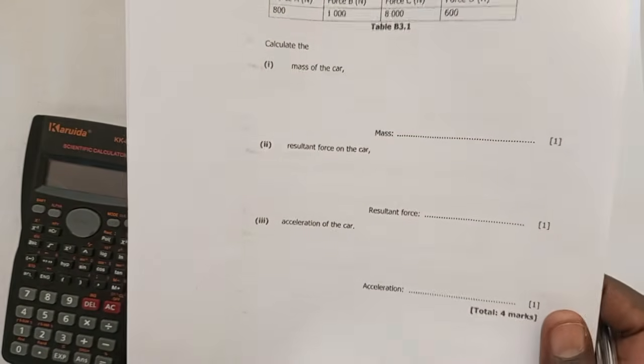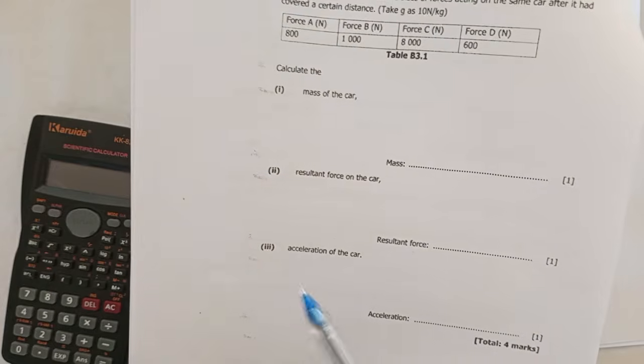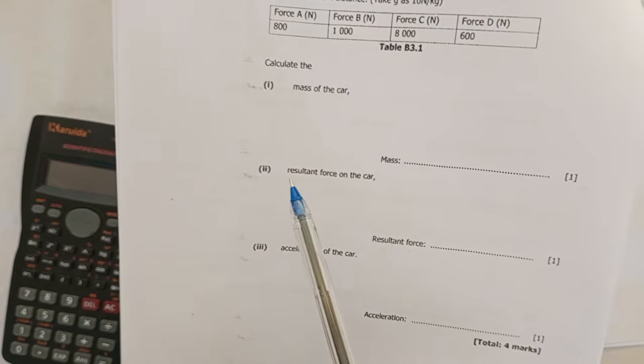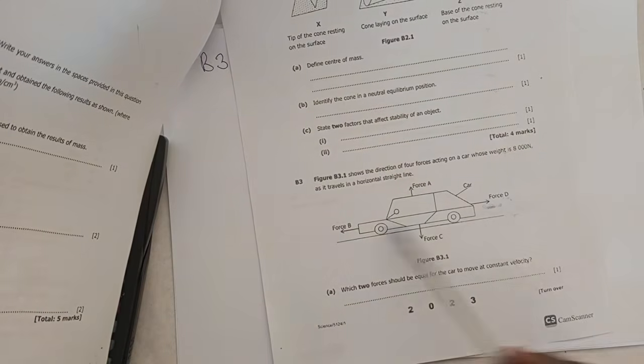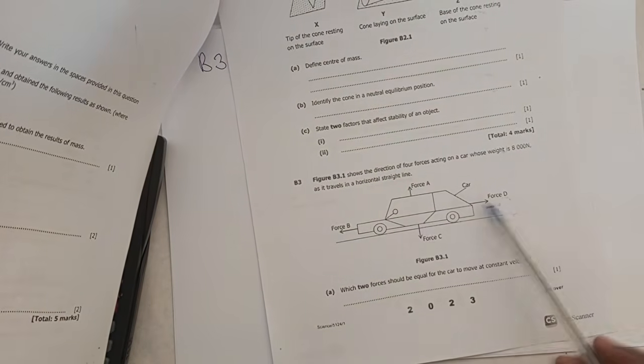The next question says, okay, so the resultant force. This question, the way it is, we are going to consider the way the forces on the car are in this case. So we will consider this and get the resultant force from this. Why?